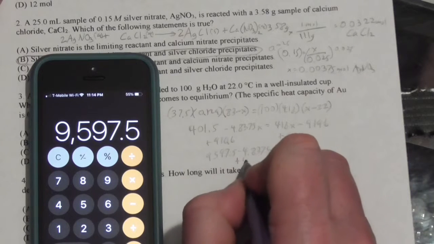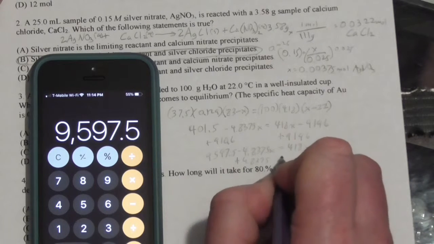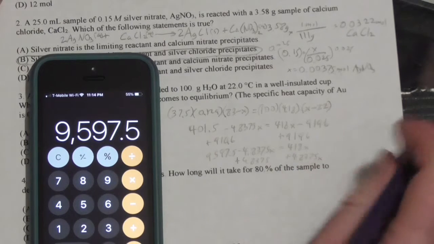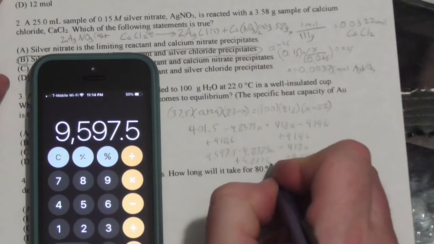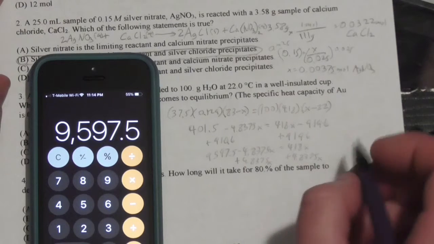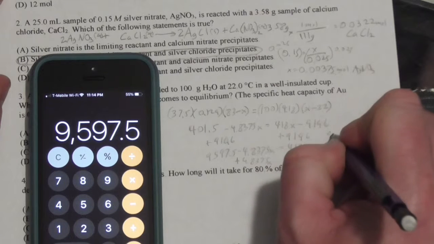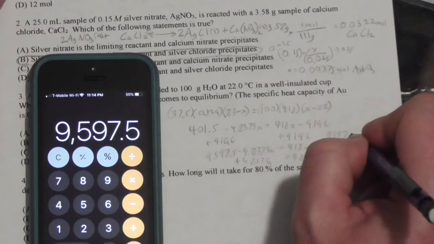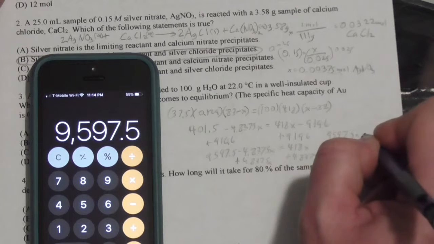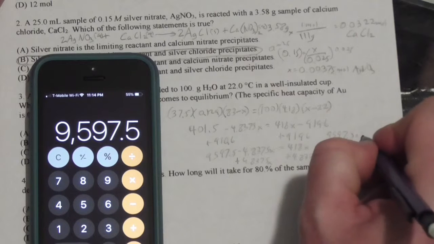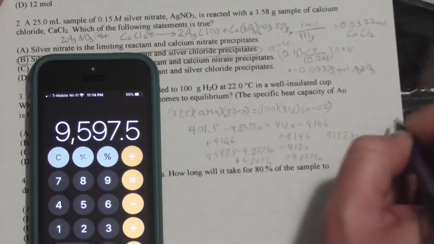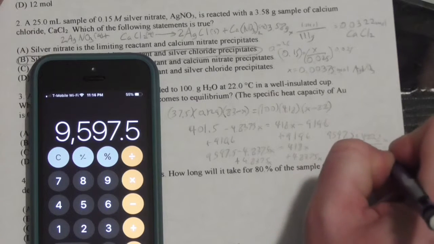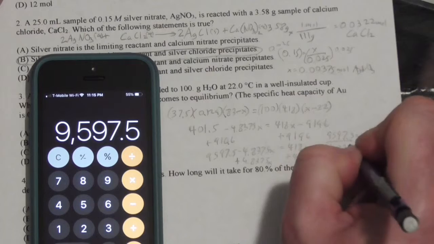So what do I do? I add 4.8375x to both sides. So I end up getting now 9,597.5 equals, we'll call it, 422.8x. Divide by 422.8, divide by 422.8.